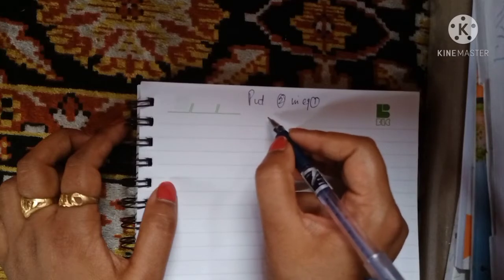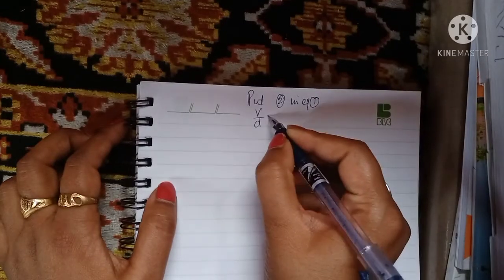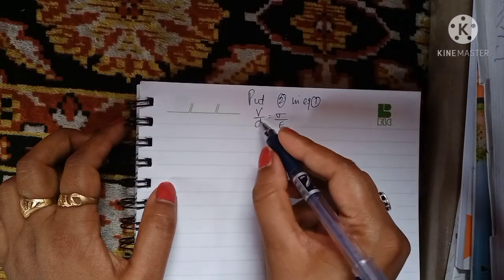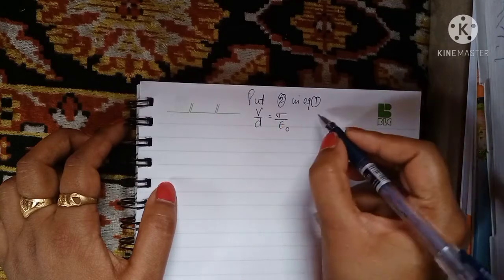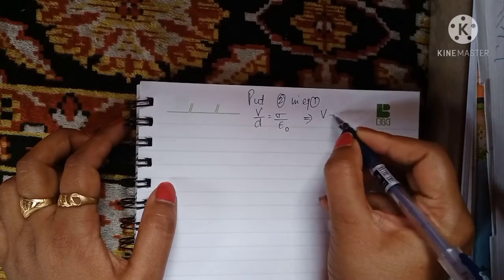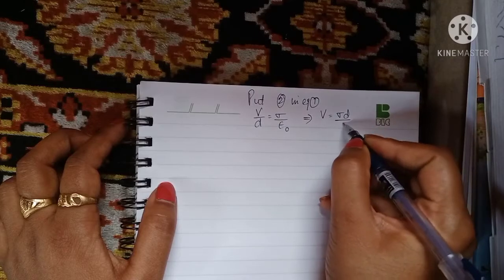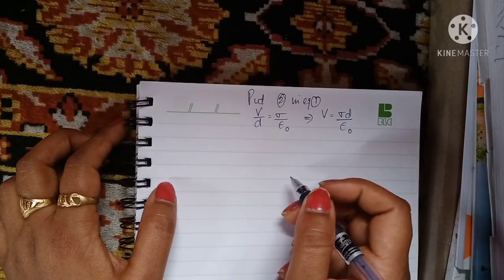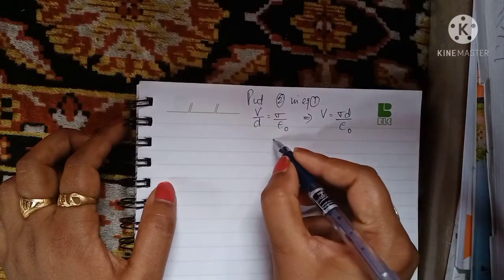So we have V upon d equal to sigma over epsilon naught, right? Our aim is to calculate the potential, so that implies V is equal to sigma d over epsilon naught. Now we have calculated V. Now what we are going to do is write the capacitance.